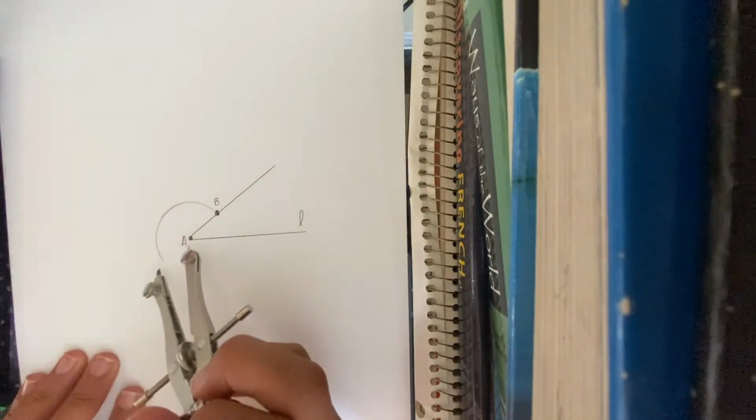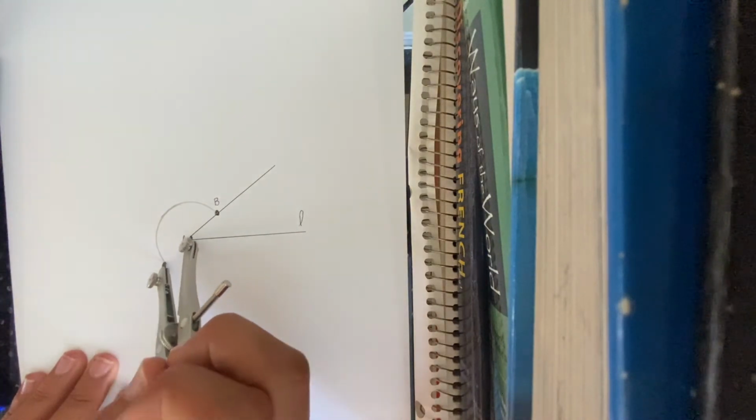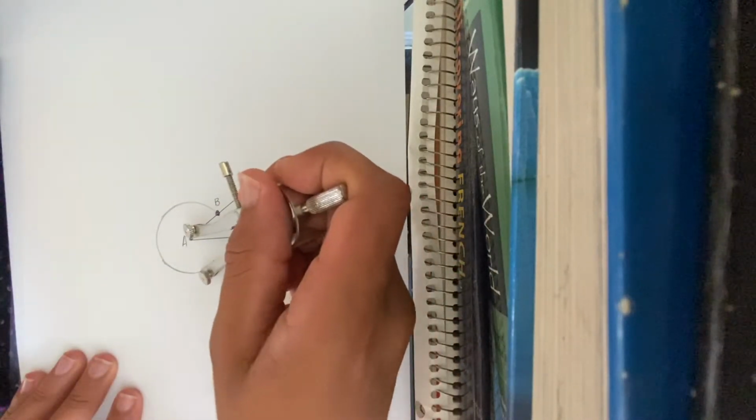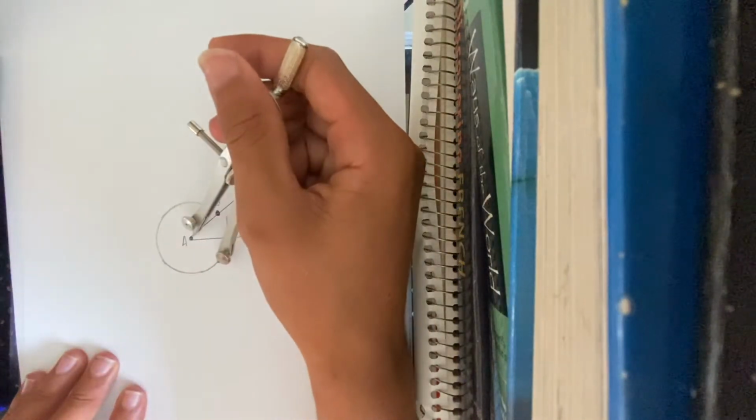I do not trust my capabilities in drawing circles with compasses. Oh. That's what I mean there. Yeah, turn it.